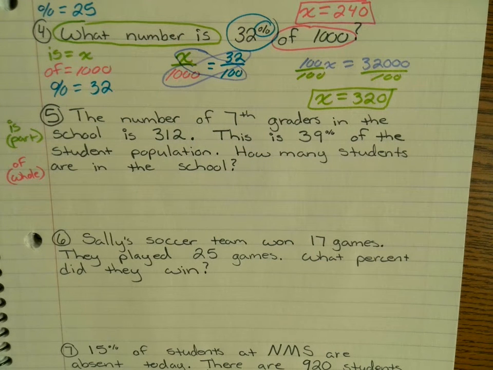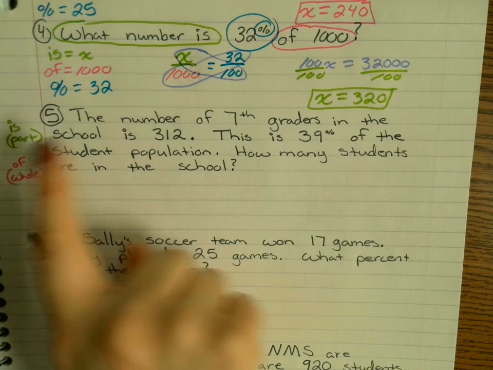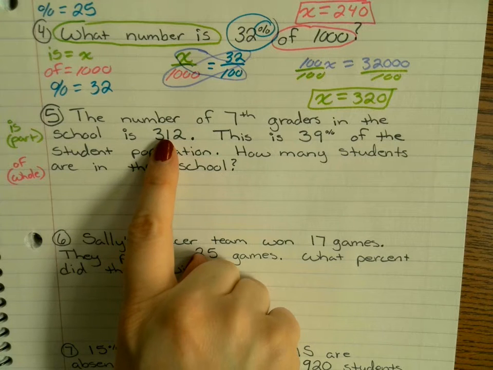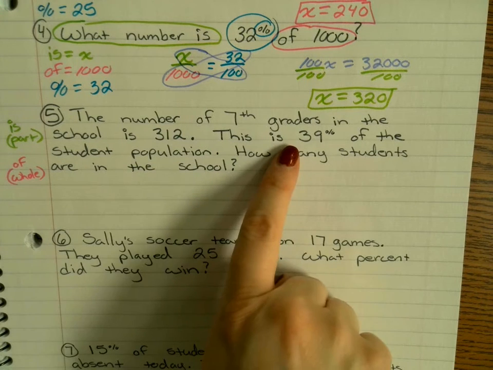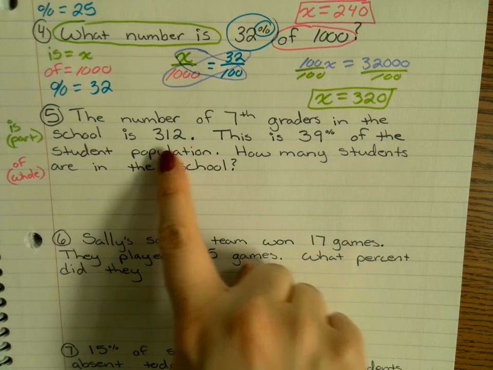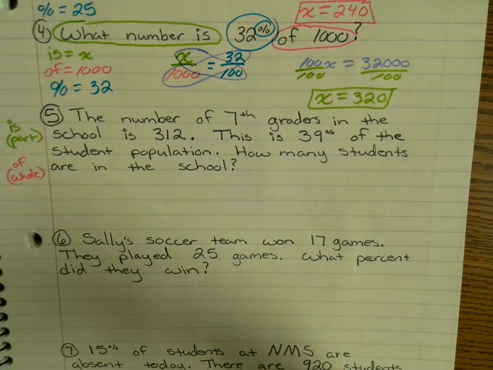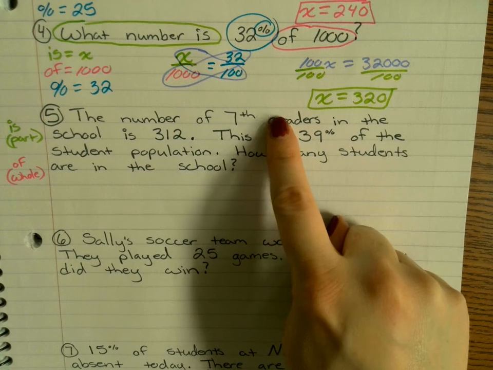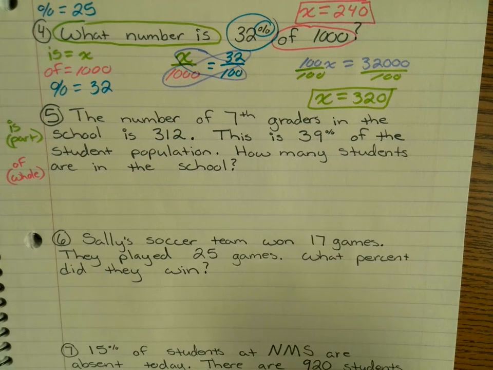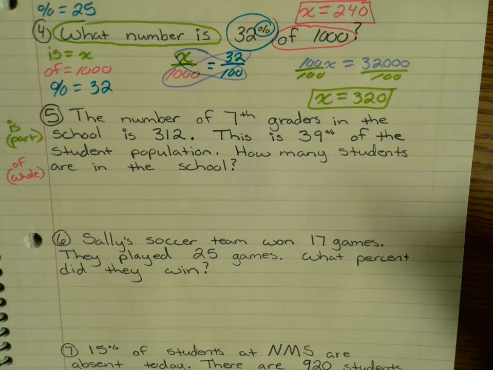So when we're looking through these problems, it says the number of 7th graders in the school is 312. This is 39% of the student population. So how many students are in the school? Okay, so you have to think about it. You're talking about 7th graders in the school versus students in the school. Which one's the part and which one's the whole? Are 7th graders part of the school or are they the entire school? Part. 7th graders are only part of the school.